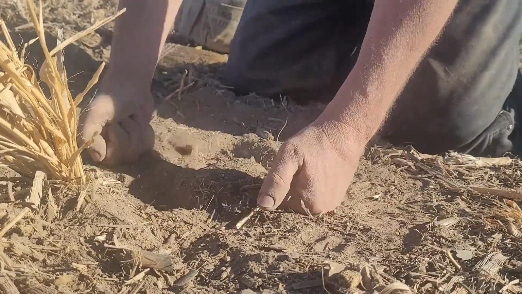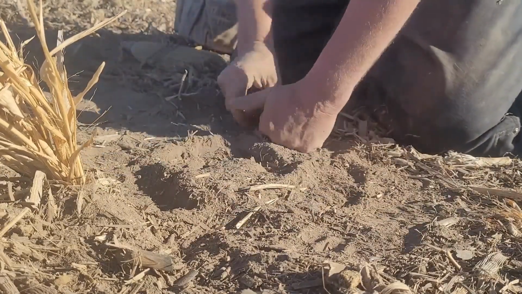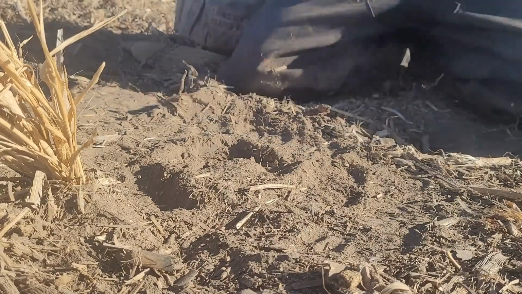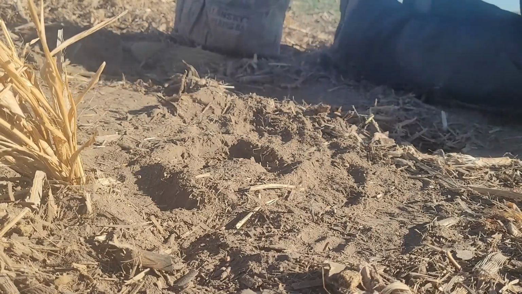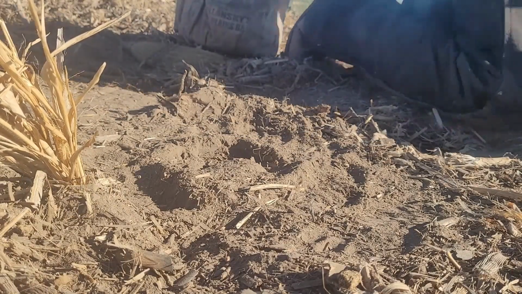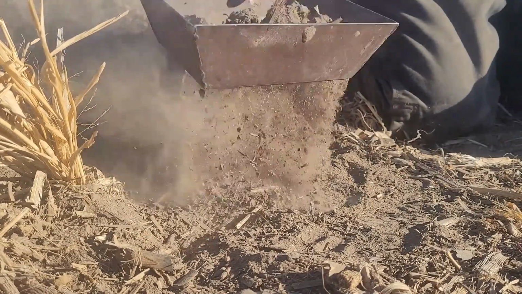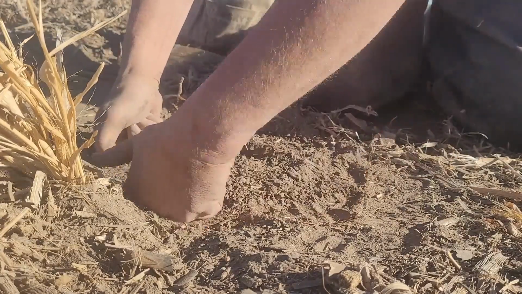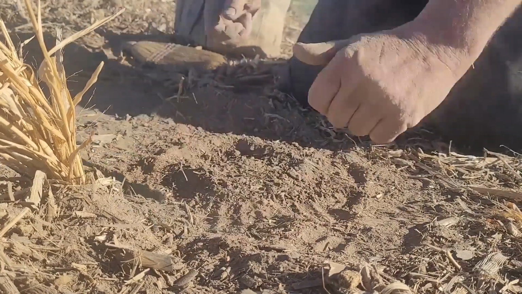Take some of this loose dirt and press it in. And let me get some more dirt here. Plenty of it. There we go. Let me sweep that out.